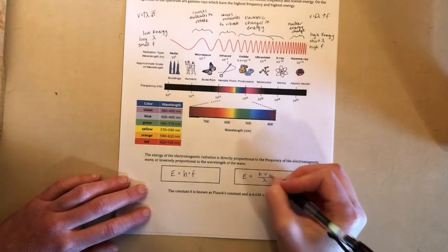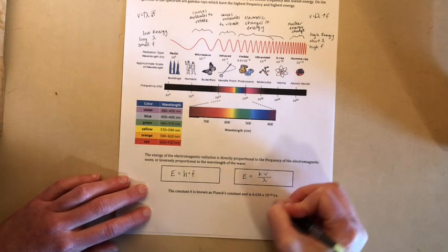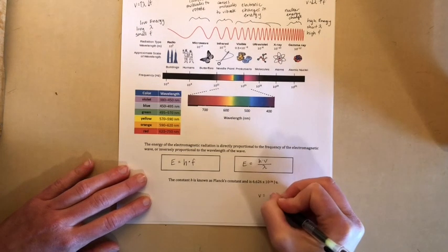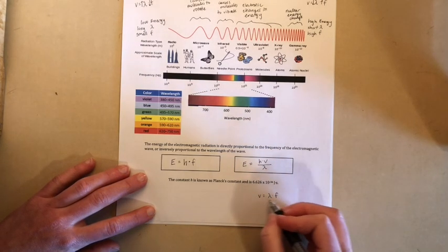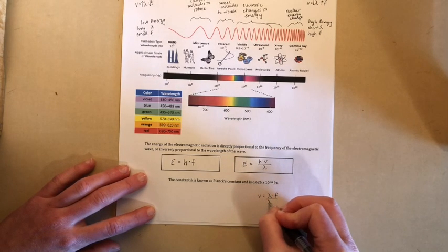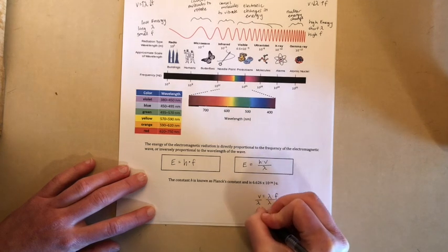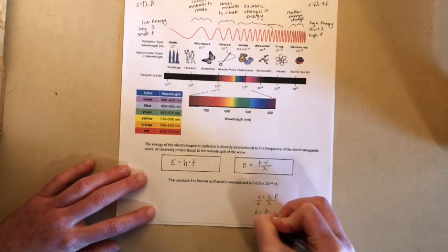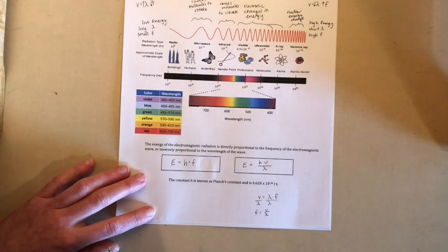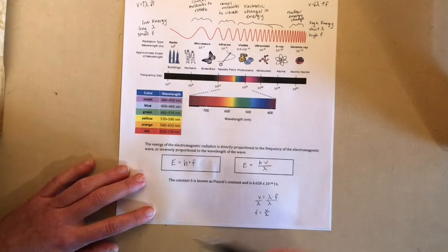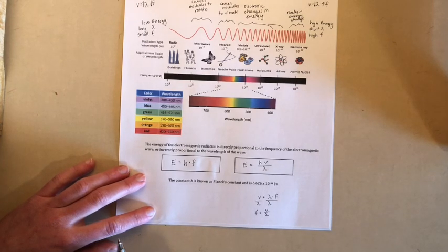This part comes from the fact that if I take the velocity equation, velocity is wavelength times frequency, and I rearrange this for f, I divide by wavelength, and I get that f is equal to v over lambda. So in this equation, I've just substituted v over lambda for frequency. So just two ways to calculate the same thing.